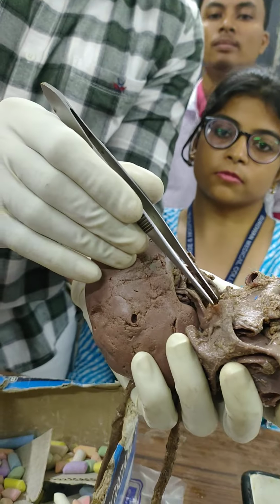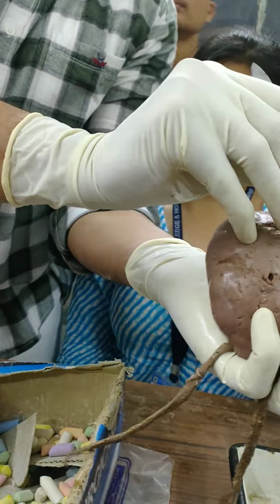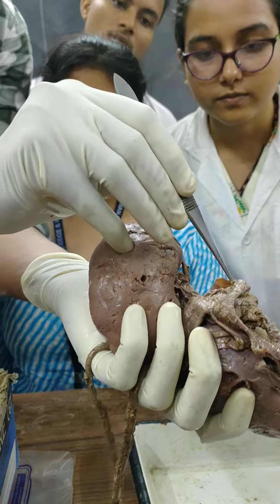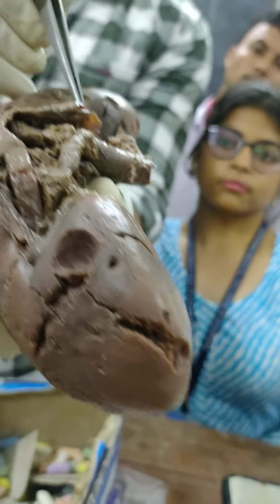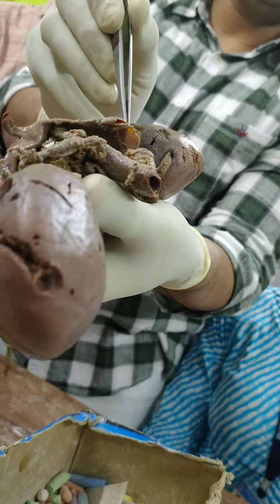Could you see the difference between these two walls over here? This is thin wall and that is thick wall. Could you see the difference? Right? Thin wall and thick wall. In this manner, you are supposed to identify. This is thin wall and that is thick wall.